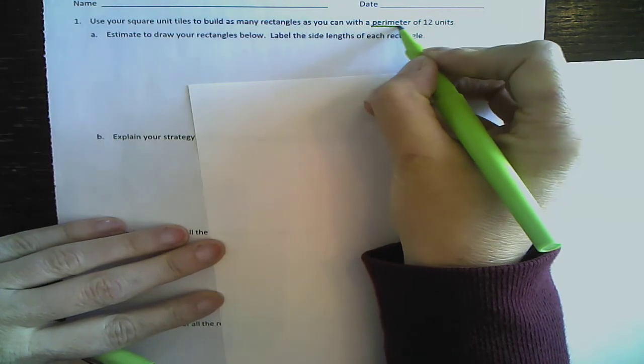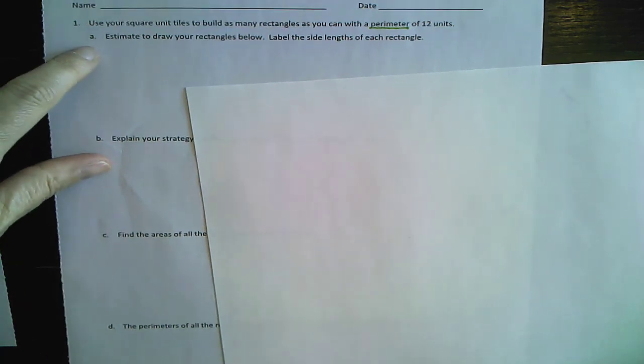It says, use your unit square tiles, or a piece of paper, to build as many rectangles as you can with a perimeter. I'm gonna underline this. We've been working a lot with area, but today we are working with perimeter of 12 units. So then A says, estimate to draw your rectangles below. Label the side lengths of each rectangle.